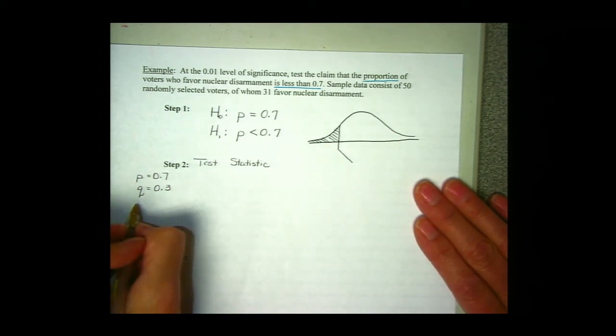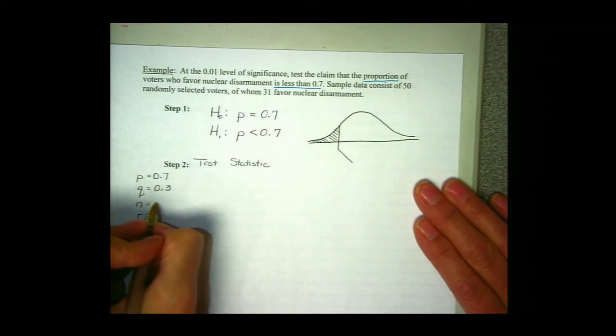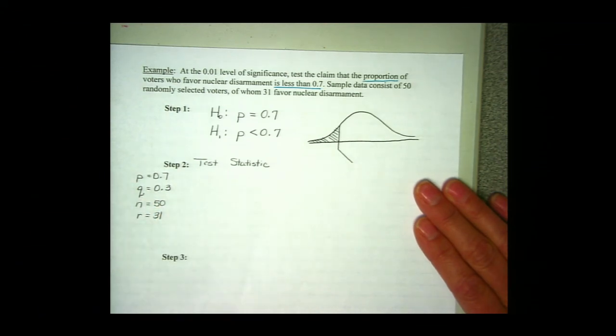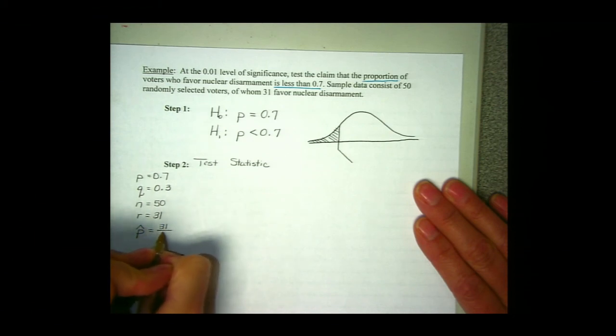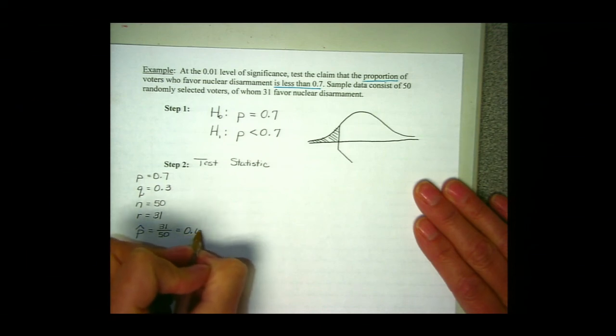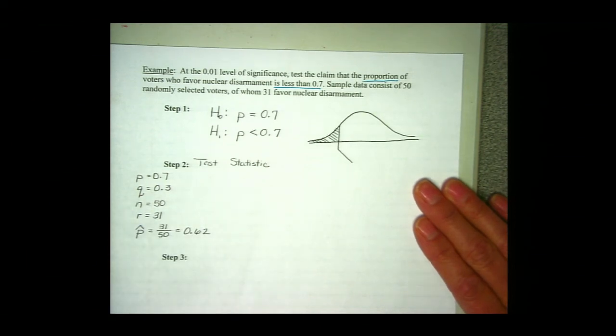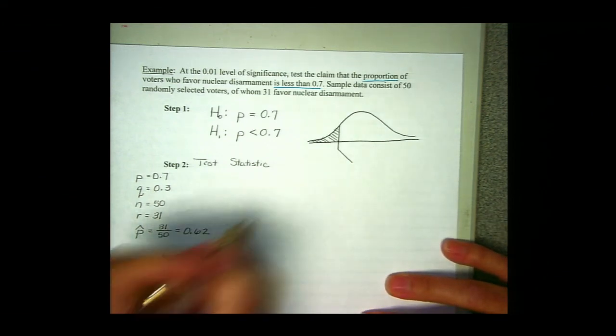To calculate p hat, you need n and r. The sample data was 50, and of those, 31 favor nuclear disarmament. So now that I have my n and my r, I can find p hat, which would be 31 over 50, and you plug that into your calculator and it gives you 0.62.